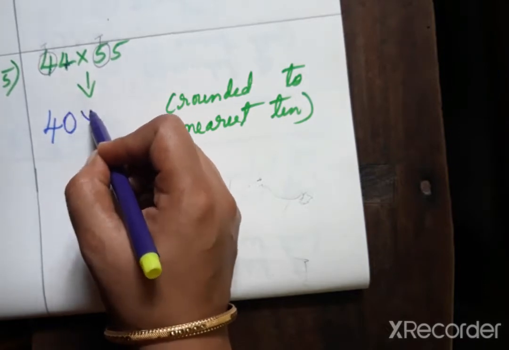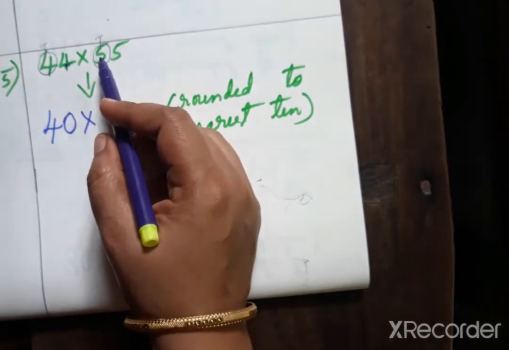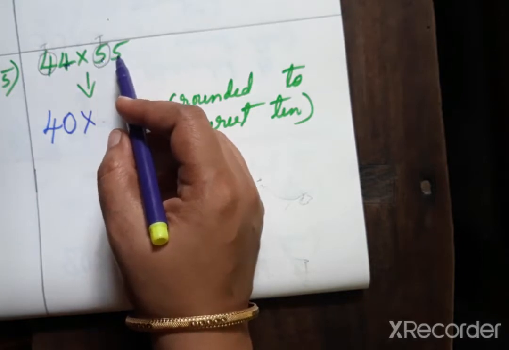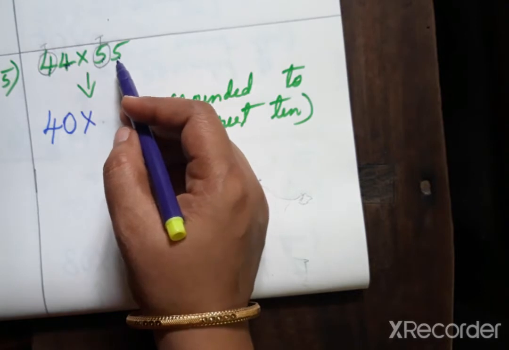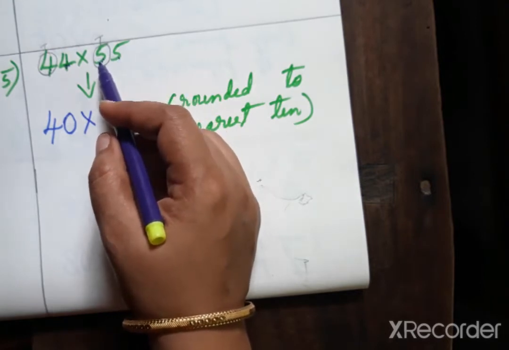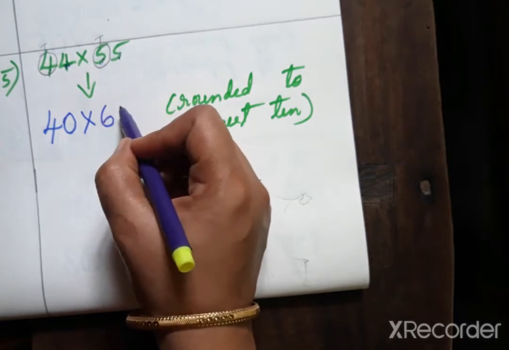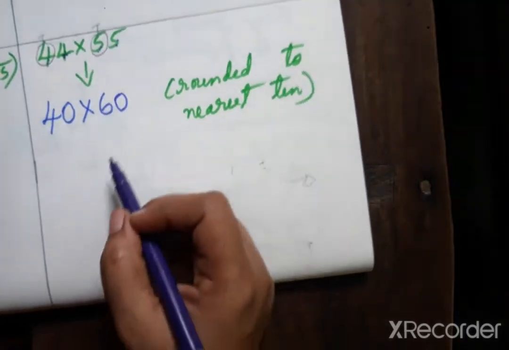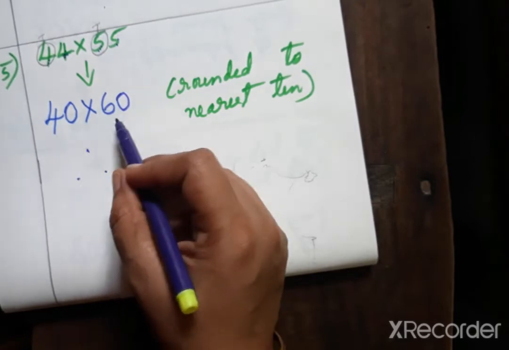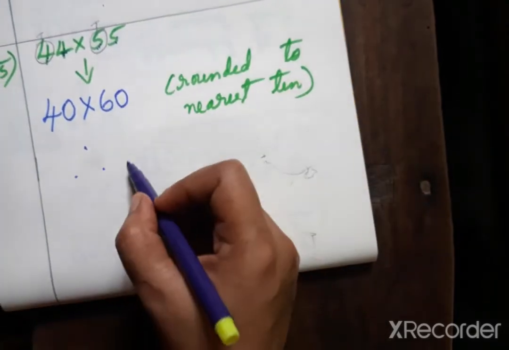Now we have to round off the tens place number 5. Knock on the next door and ask, do you have 5 rupees or greater than 5? So he has 5 rupees, he can help here. So 5 will become 6, and once the door is knocked, this person will become poor. Therefore 40 and 60 are rounded to the nearest 10.